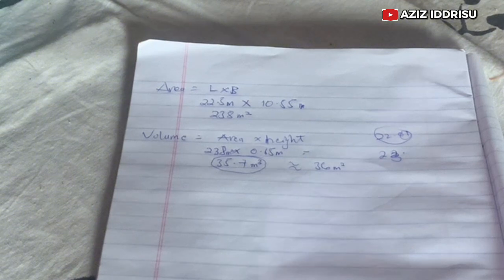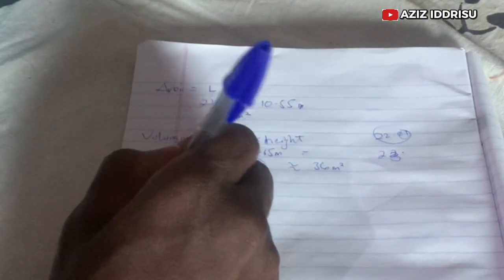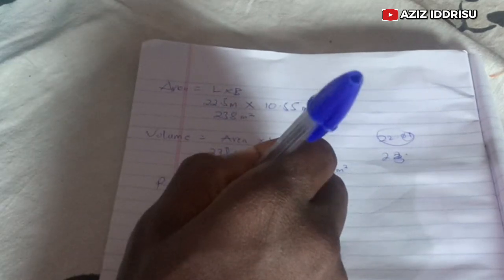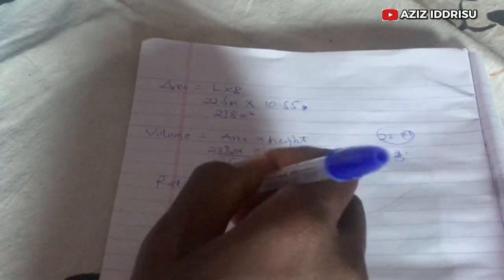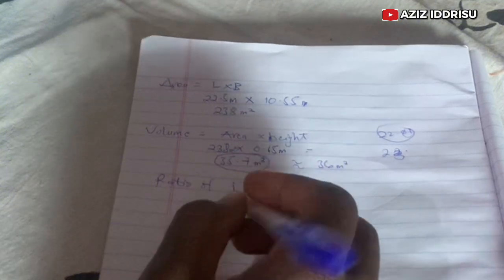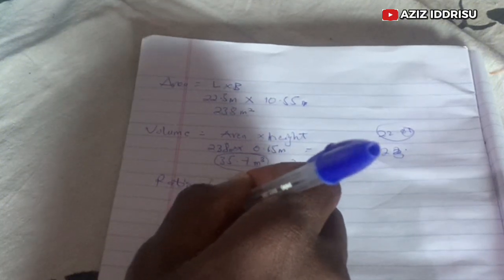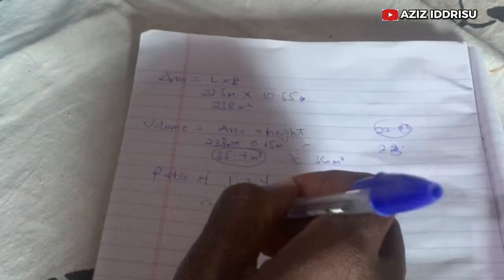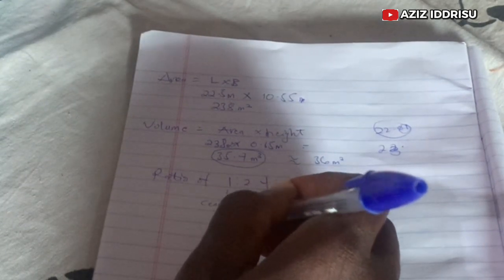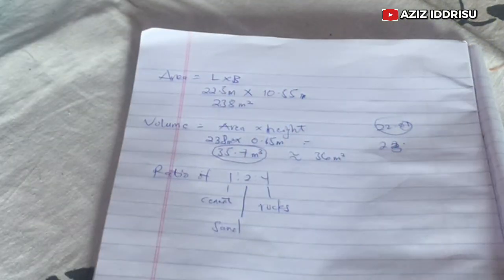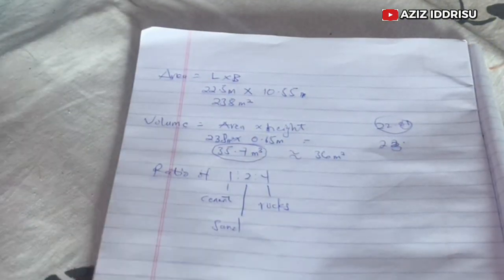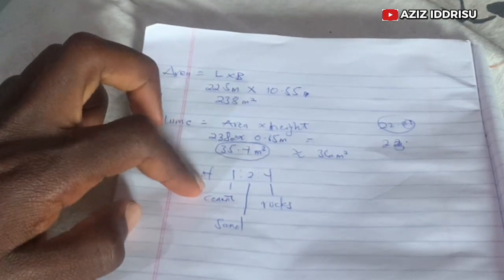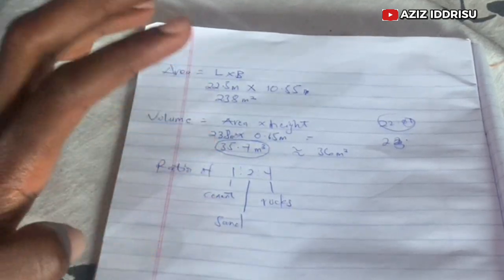So to obtain a good slab, we are going to use a concrete ratio of 1:2:4, which means 1 part of cement, 2 parts of sand, then 4 parts of rocks. Now, in measuring this ratio, if you use 1 headpan of cement, you use 2 headpans of sand, you use 4 headpans of rocks.